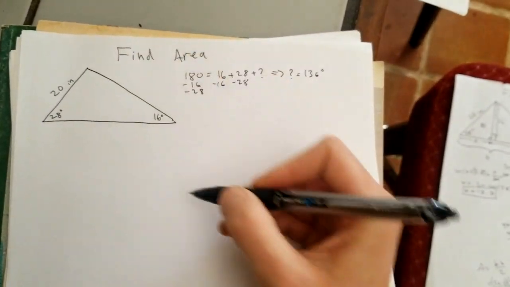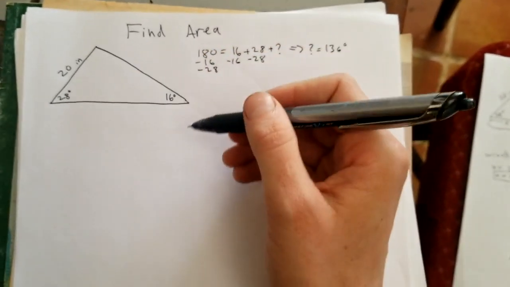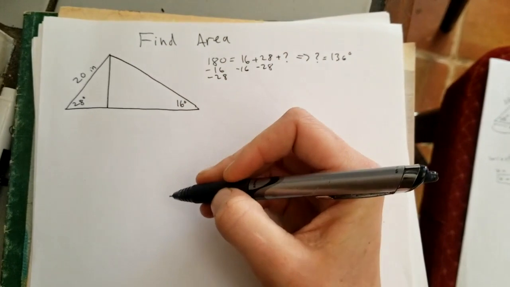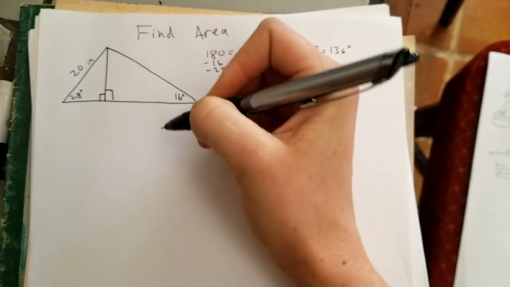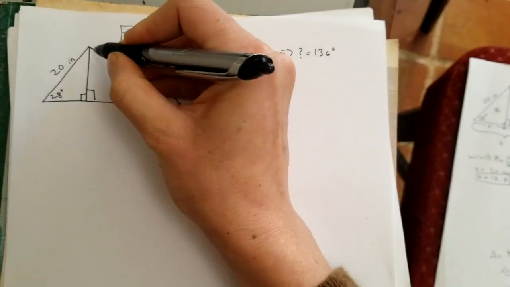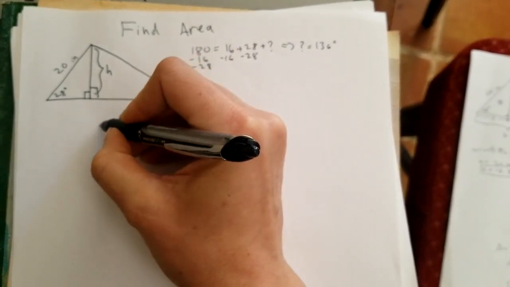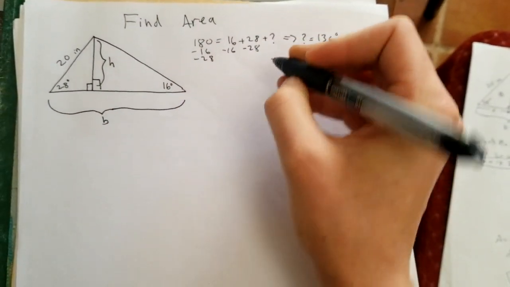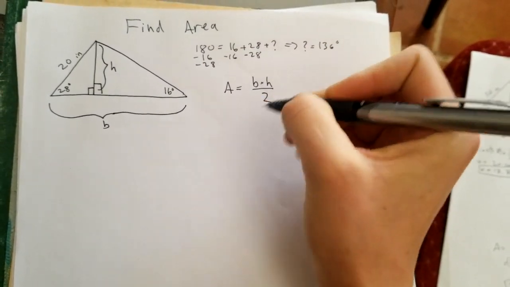So if this is 136 degrees, that doesn't help us because that's not 90. To get a 90 degree angle out of this and to be able to use trigonometry, I have to cut this in half such that this is 90 and this is 90. Now, if you remember from when we were doing areas of triangles, this is the height of our triangle and this whole thing is the base, and the area of a triangle is equal to base times height divided by 2.